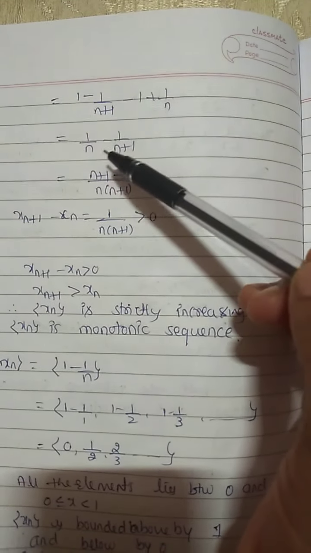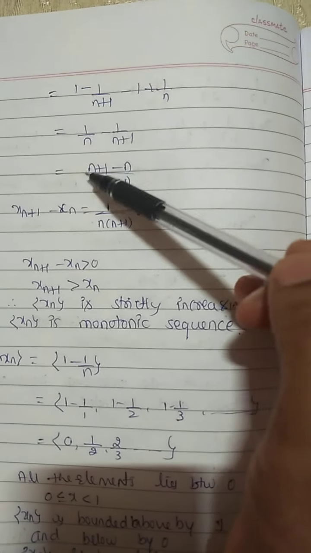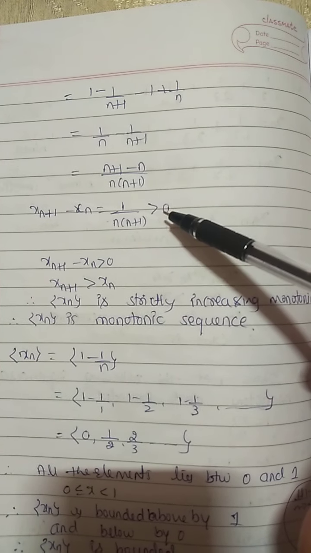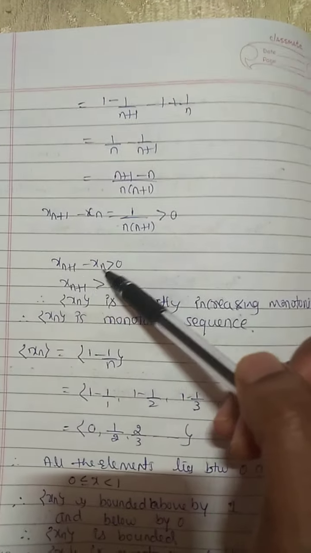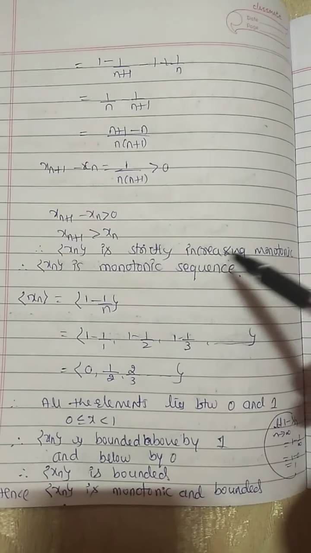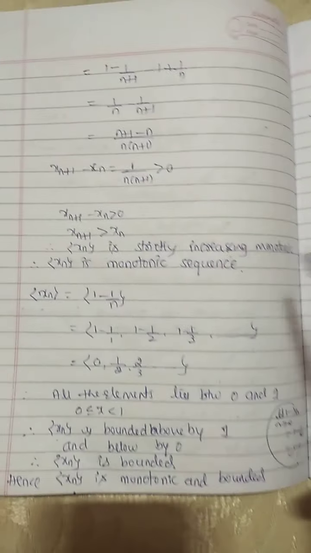Now take the LCM, n into n plus 1: n plus 1 minus n. These two get cancelled, giving 1 divided by n into n plus 1, which is greater than 0. This implies xn plus 1 minus xn is greater than 0, so xn plus 1 is greater than xn. Therefore, sequence xn is a strictly increasing monotonic sequence.